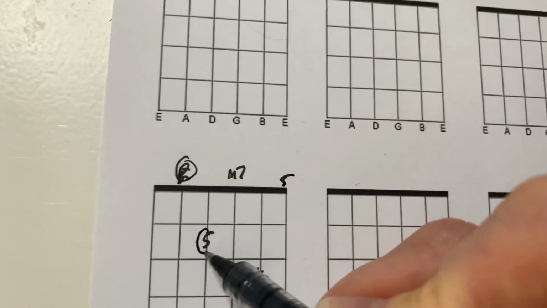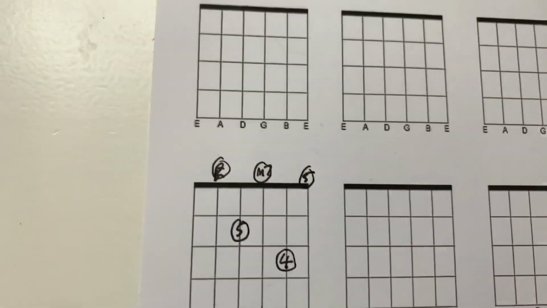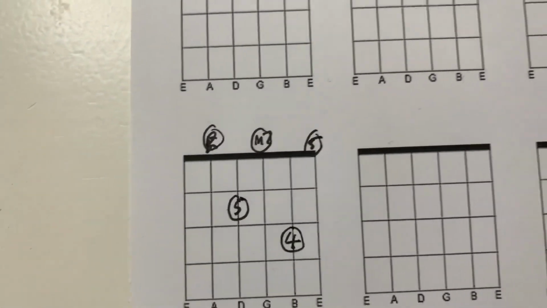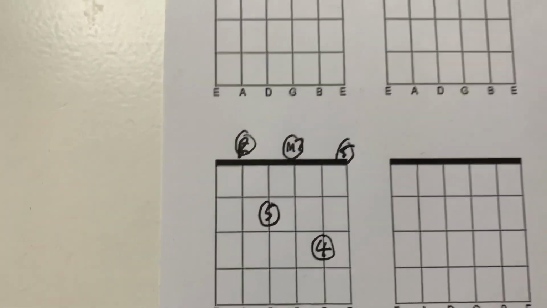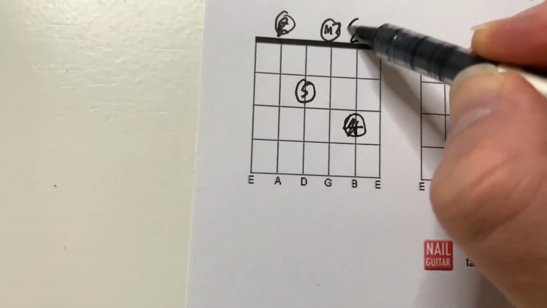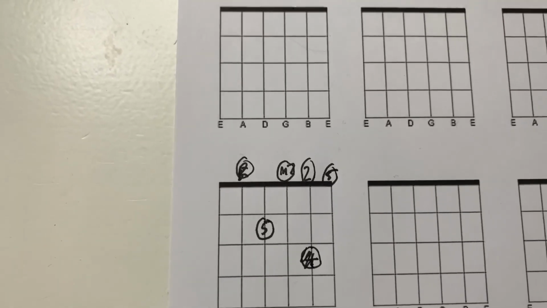So that would be an A7 suspended 4. And that's how you'd work that out. You could have an A7 suspended 2, so you would scrub that out, and now there's your 2 there, and that would be your chord. And there's a whole range of possibilities.